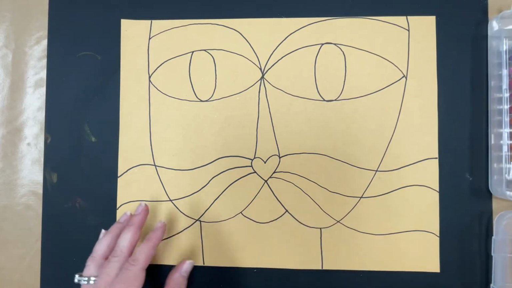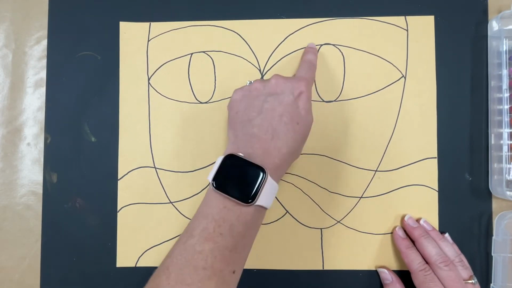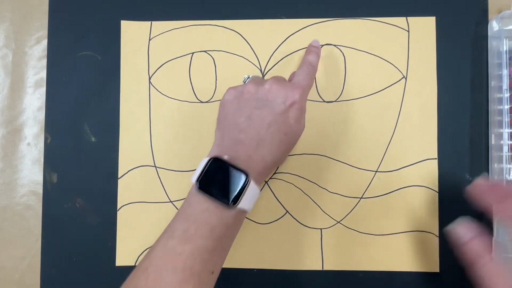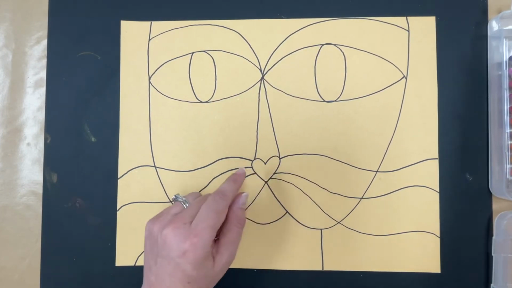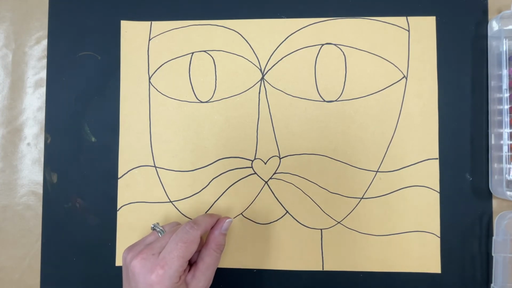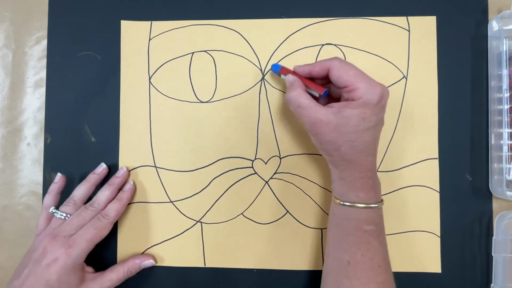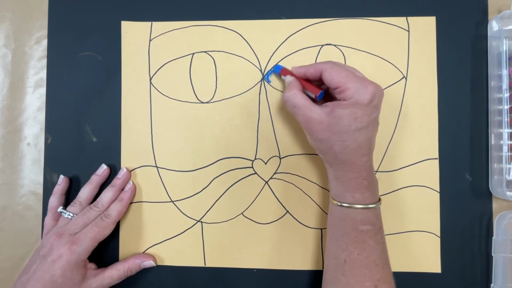So I'm going to start in the eye of the cat. I'm going to start here. This is one shape, and I'm going to make it blue. So I'm going to show you about using oil pastels and how you can blend them. So I'm going to start with this blue. It's kind of a darker blue, and I'm just going to start coloring in.